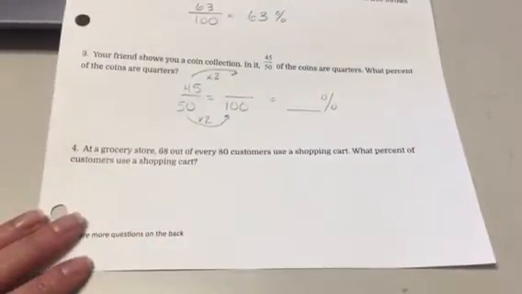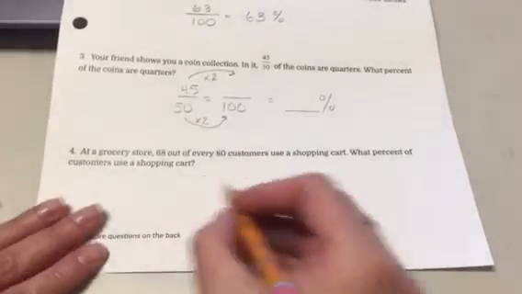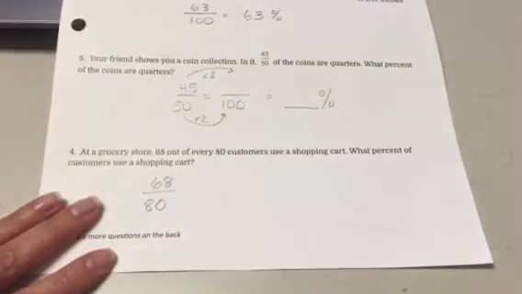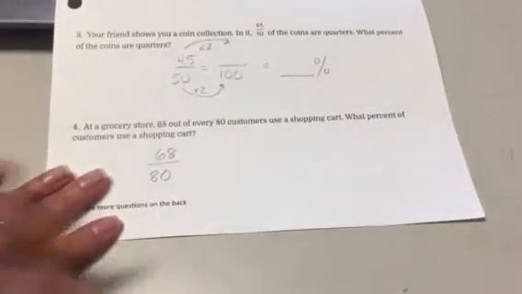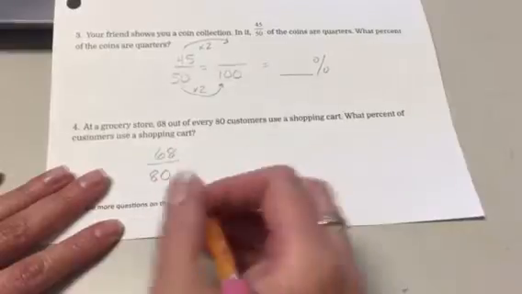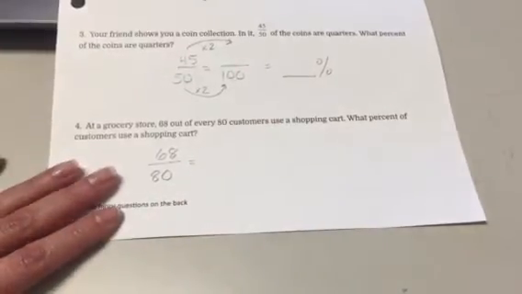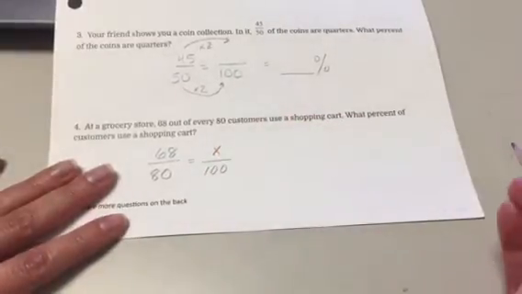Number 4. At a grocery store, 68 out of every 80 customers use a shopping cart. What percent of customers are using the shopping cart? So I'm going to turn that into a fraction, 68 out of 80. In order to figure this one out, to go to 100, I'm going to see if I can reduce that, because to go from 80 to 100 would be difficult. So we could also set up a proportion like Miss Flood showed us in class. We could say, if we wanted it out of 100, what would that be equal to?